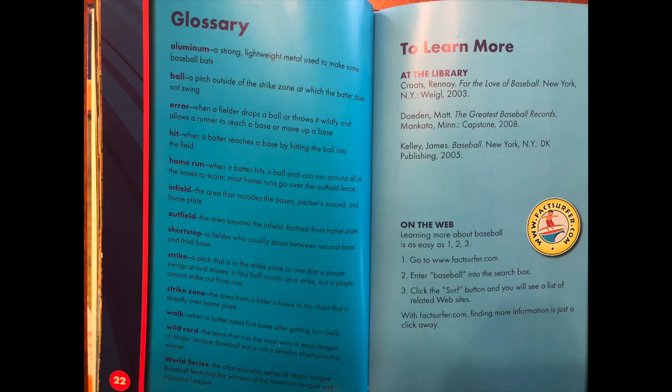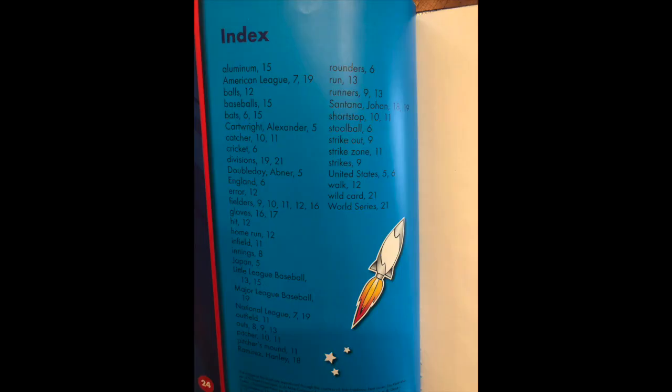The next couple pages are just great tools in nonfiction books. This first one is a glossary, and it will tell you what your bold print words mean. And this last page is my very favorite text feature. It's the index, an alphabetical list, and you can look up what page to turn to find a topic you're interested in. I hope you learned a little bit about nonfiction text features and baseball.